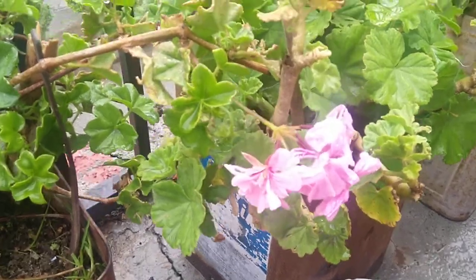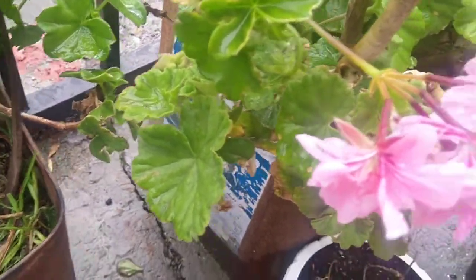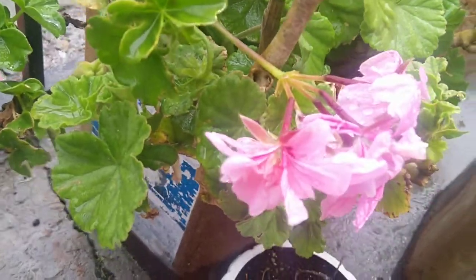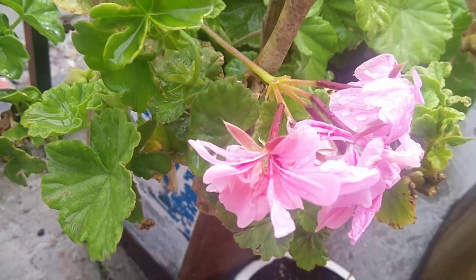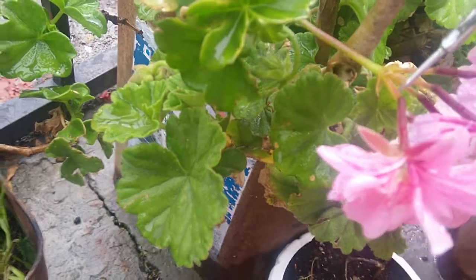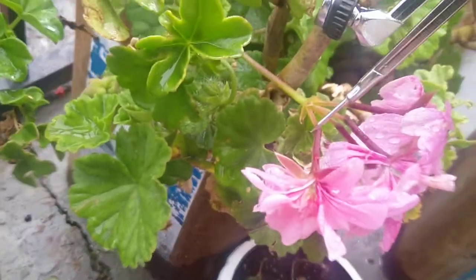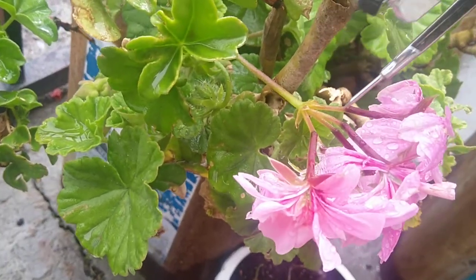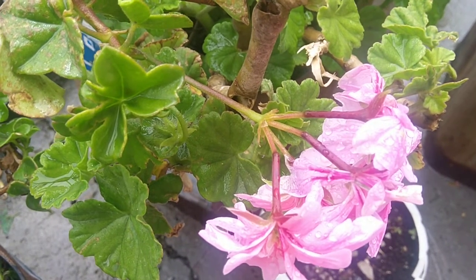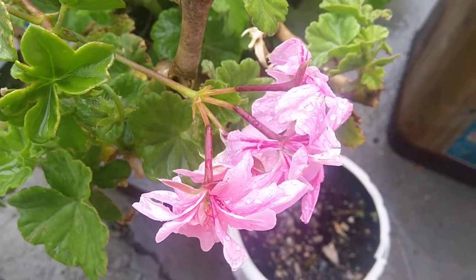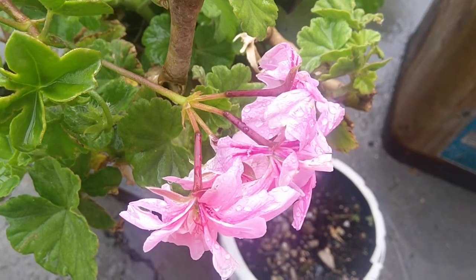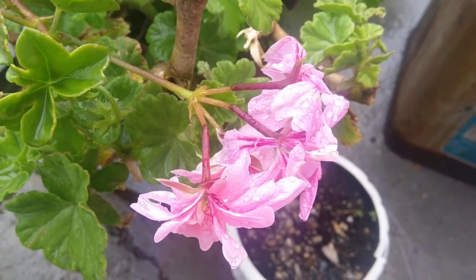So, about the flower. This part is known as your stalk or pedicel, we can say. And this part over here is known as thalamus. This one is your thalamus. By means of the stalk, the flower is attached to the shoot of the plant, and thalamus is the part from where the petals and the other flower parts arise.